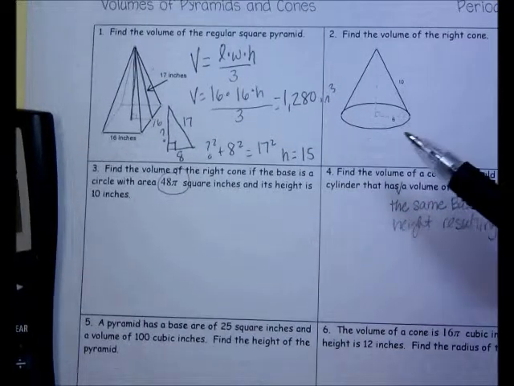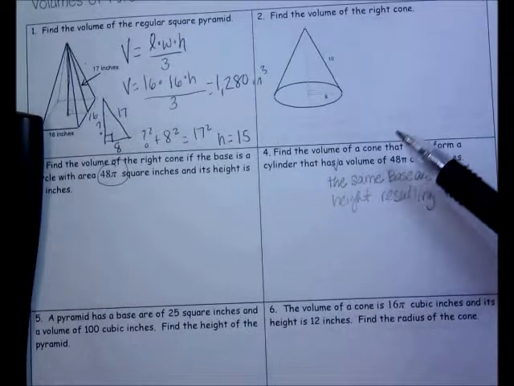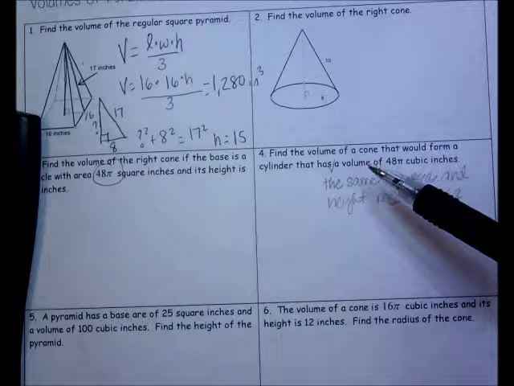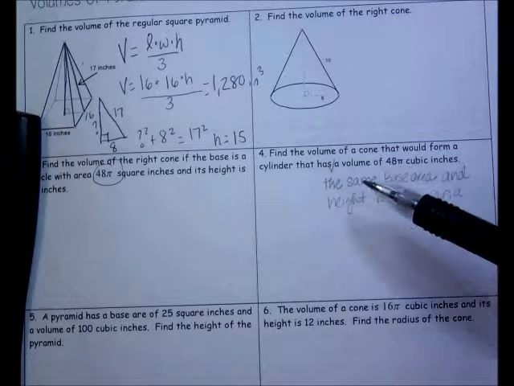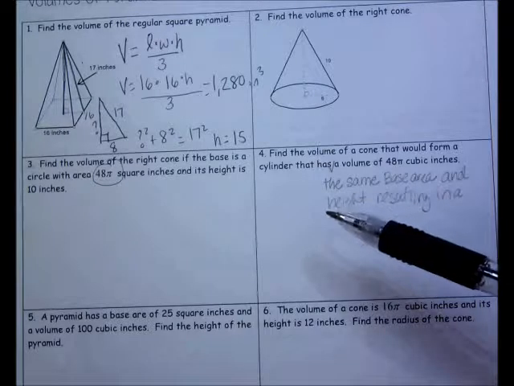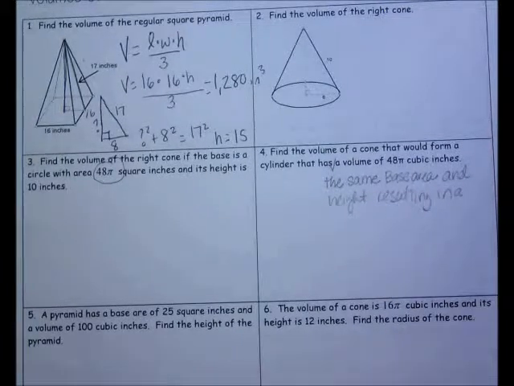Number 4 talks about the relationship between cylinders and cones with the same radius and the same height. You can rewind the video to kind of help you with that one. And so then you are to complete the rest of this page.